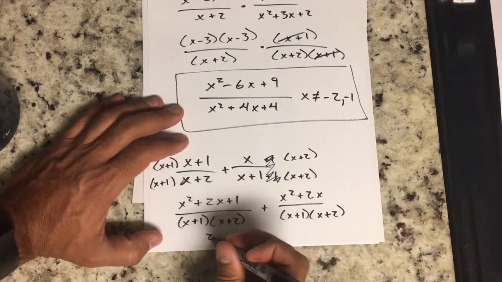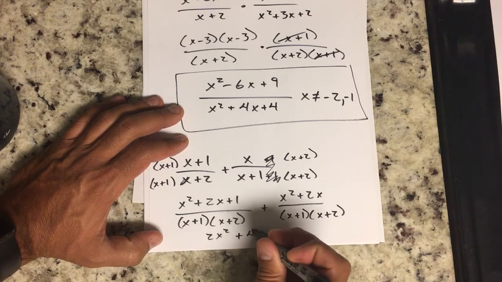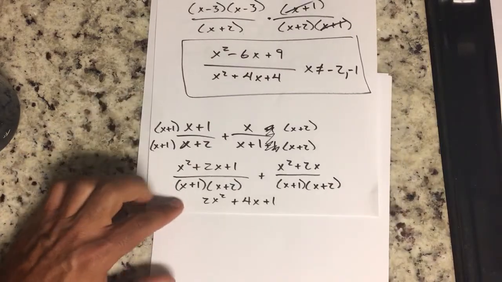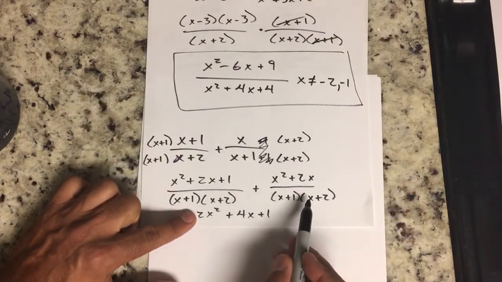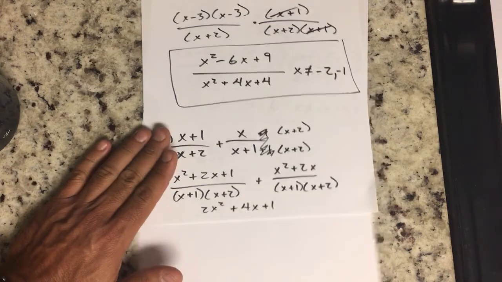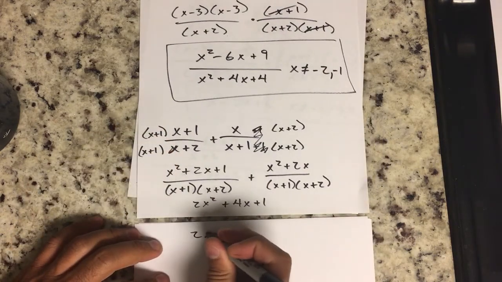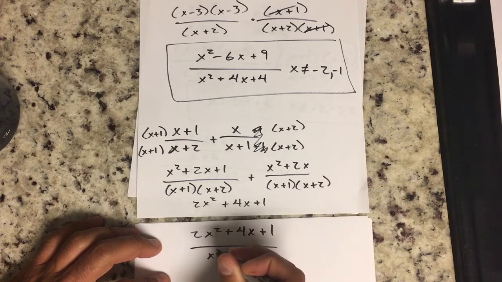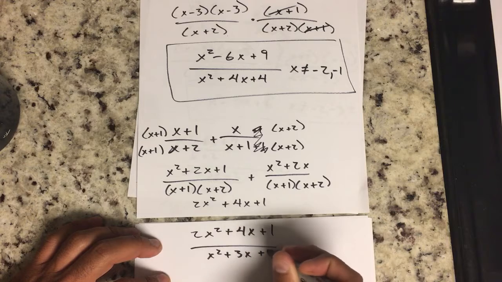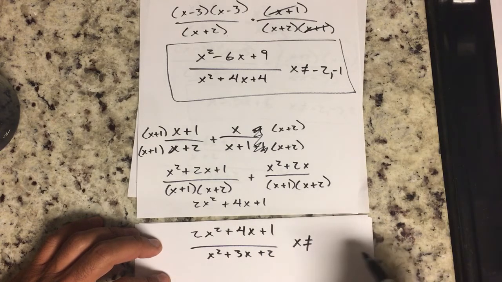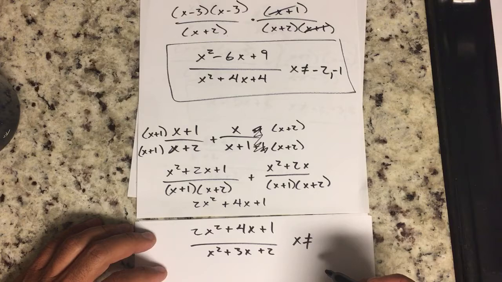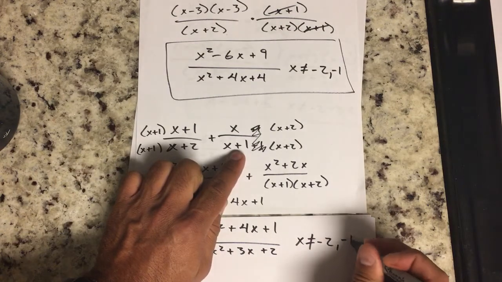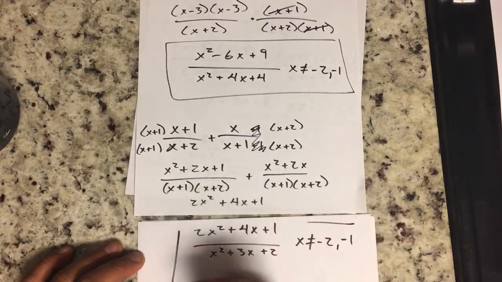Combine like terms. I can't factor this, which means I'm not going to be able to cancel anything on the denominator, which means my denominator is going to remain the same, which means I'm going to expand it. My denominator still cannot equal 0, so part of my solution is what makes this equal to 0, what makes this equal to 0. So this is my whole solution.